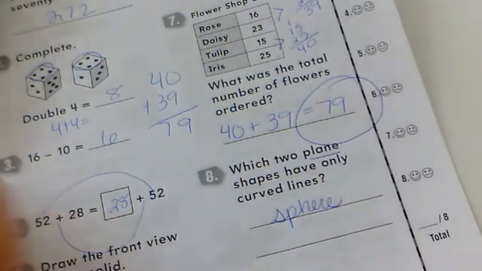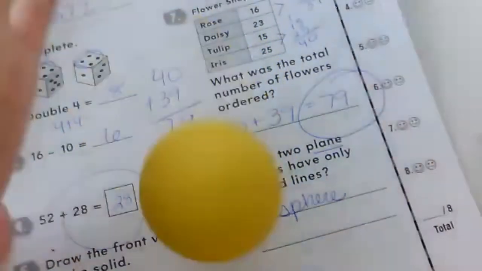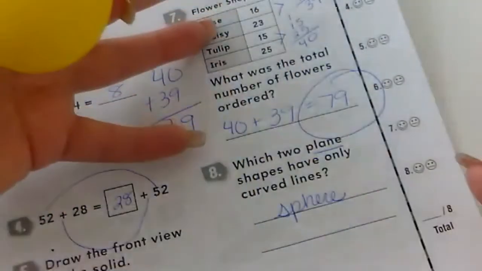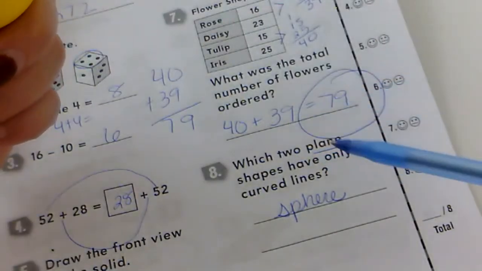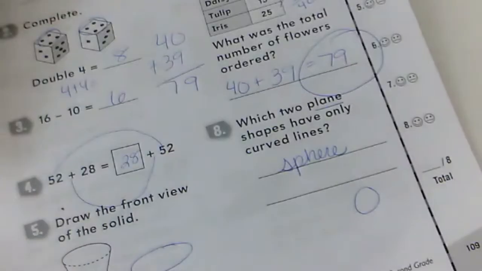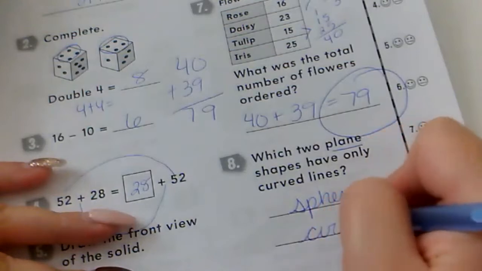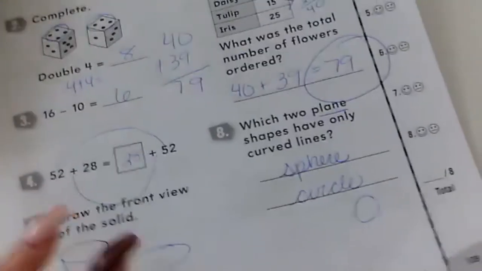And now I want you to think of a 2D shape. Remember, 2D shape means it doesn't pop out. It's not 3D. It doesn't even look 3D. Even looking at it right now on my paper, it's going to be a circle. A circle does not have any straight lines. It only has curved lines. So it's going to be a sphere and a circle. It's going to be the answer for that question. If you got that one right, good job. That was a hard one.